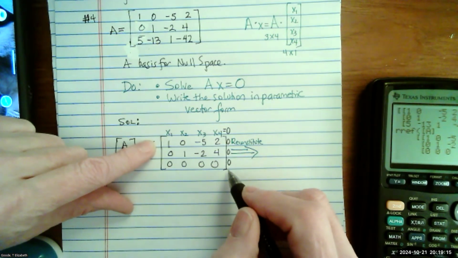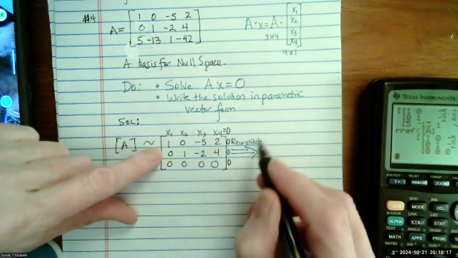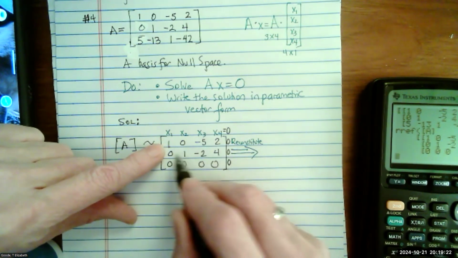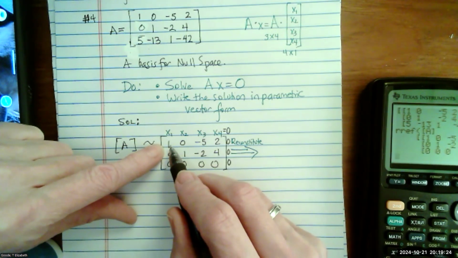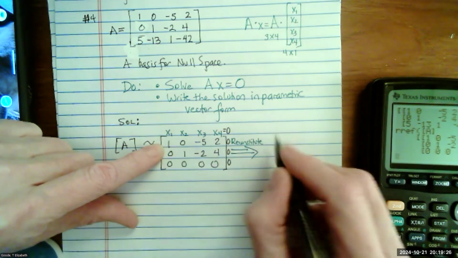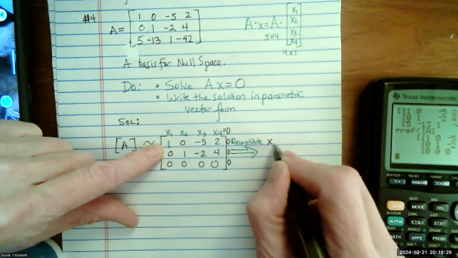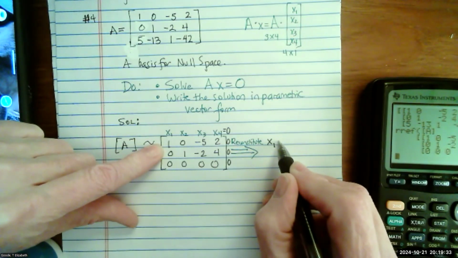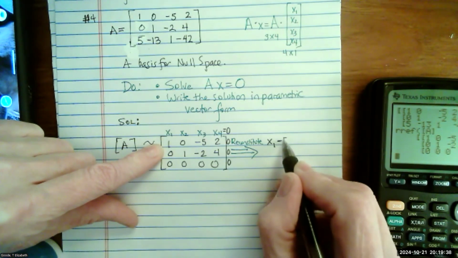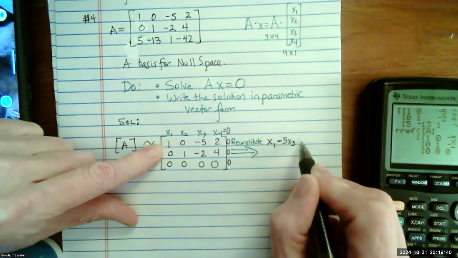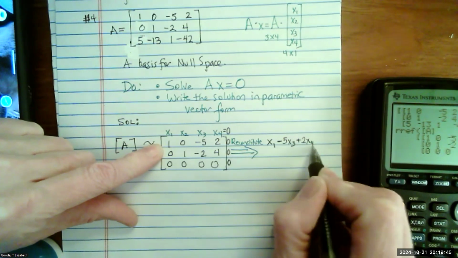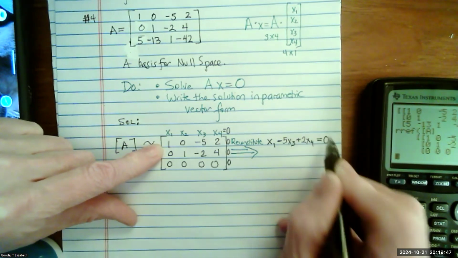So the first row says x1, and we don't have x2, so 0, and -5 x3, plus 2x4, equals 0. That's the first equation.